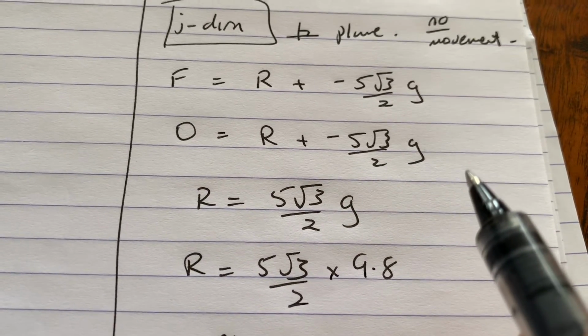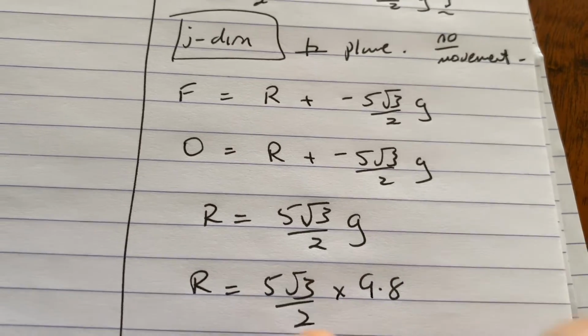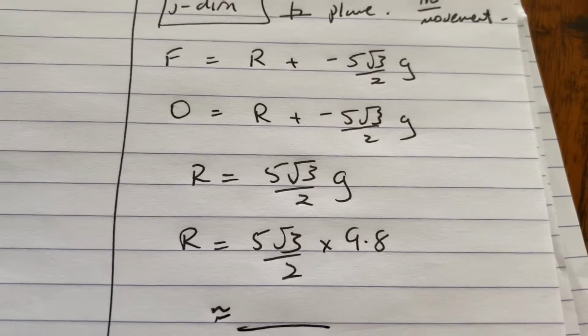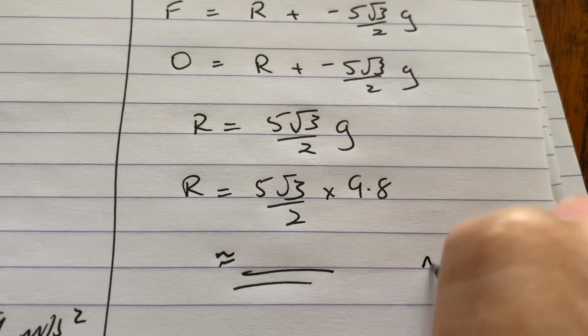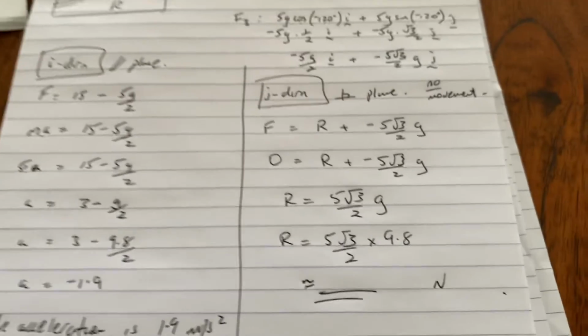which I don't know what that is. On your calculator, you can work out what that is. I don't have a calculator with me at the moment, and you can work out that's going to be so many newtons. Okay, that's example 31.